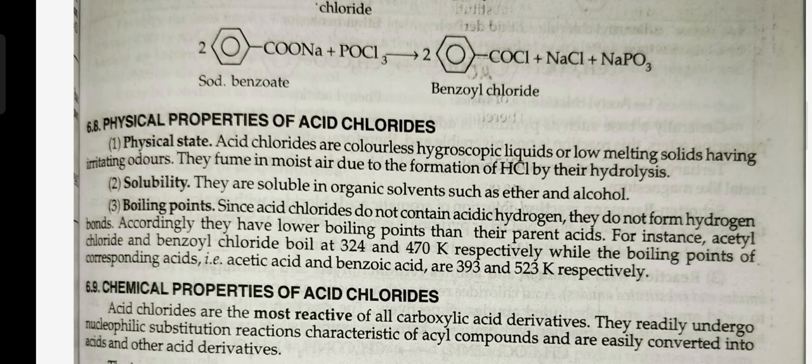Boiling point. Since acid chlorides do not contain acidic hydrogen, they do not form hydrogen bonds. Accordingly, they have lower boiling points than their parent acids. For instance, acetyl chloride and benzoyl chloride boil at 324 and 470 Kelvin respectively, while the boiling points of the corresponding acids, acetic acid and benzoic acid, are 393 and 523 Kelvin respectively.